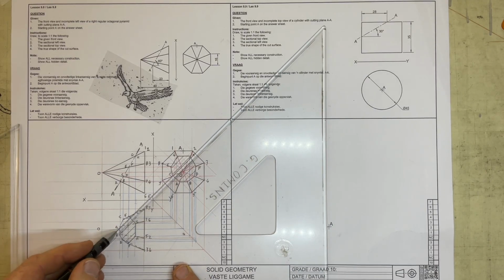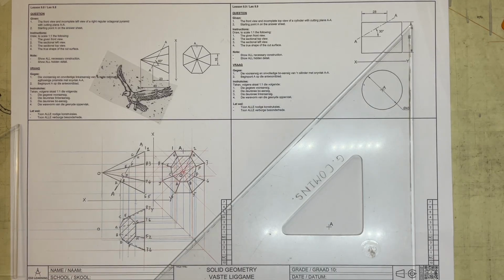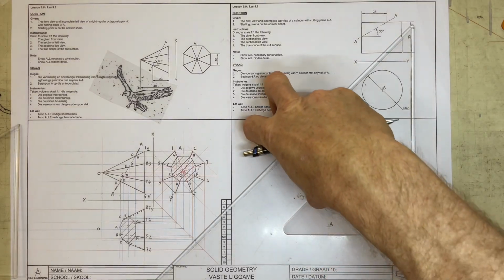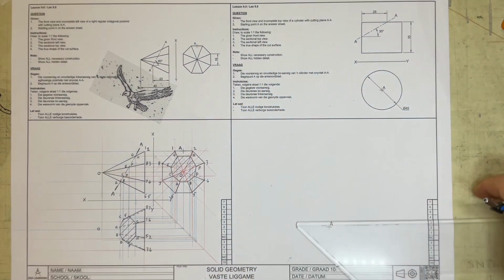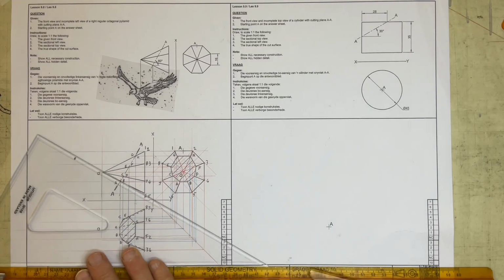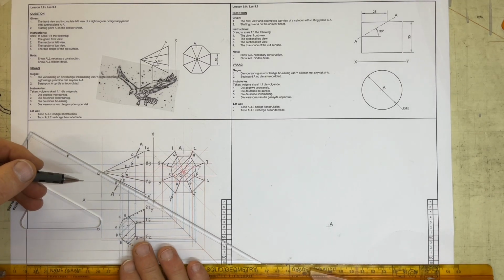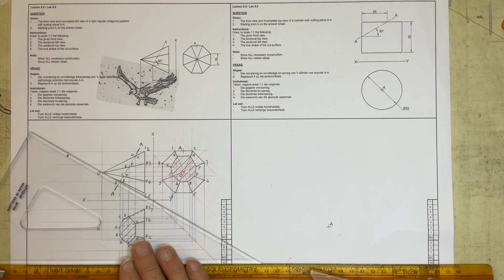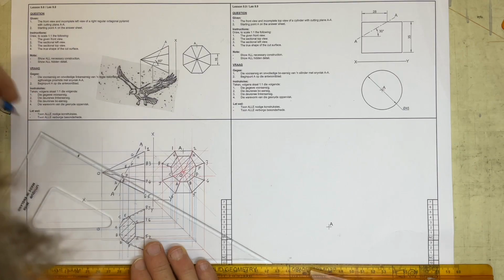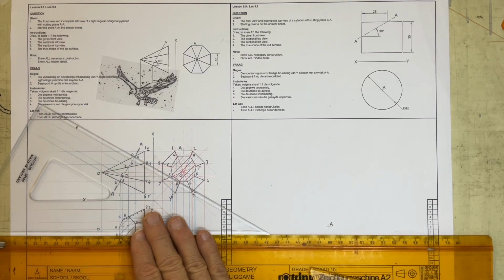There we go. Over there. And there. There we go. That's hatched. It says that they want a true shape of that cut surface. Right. We know that this is at a 60 degree angle over here. And for now, what we can do is take some lines coming straight out from these points over here, coming out from A and B, C and D, E and F, G and H.